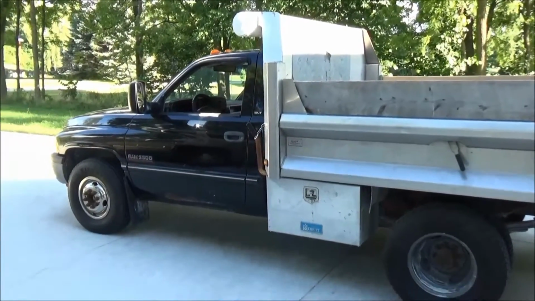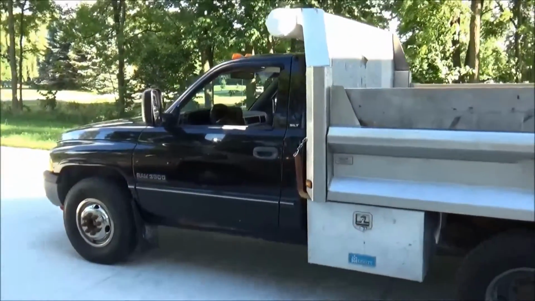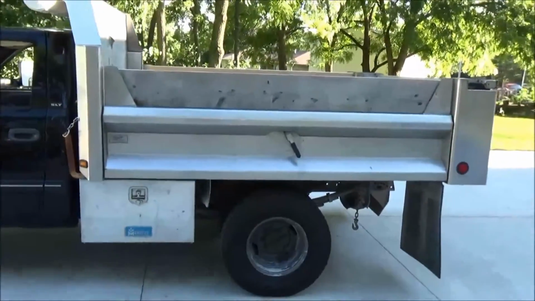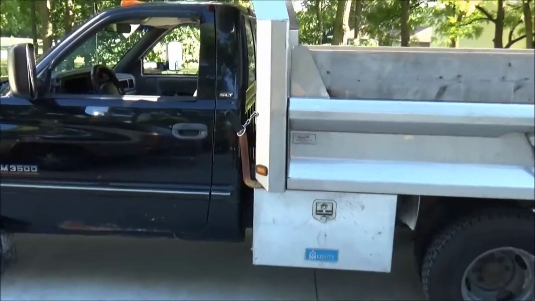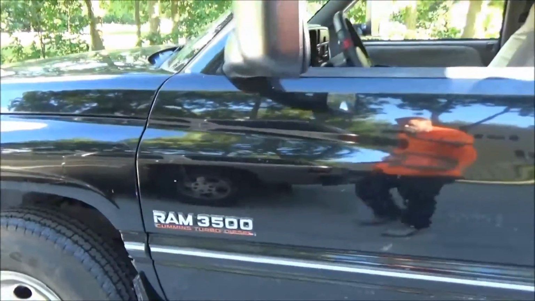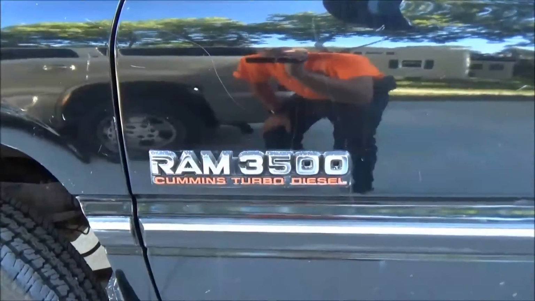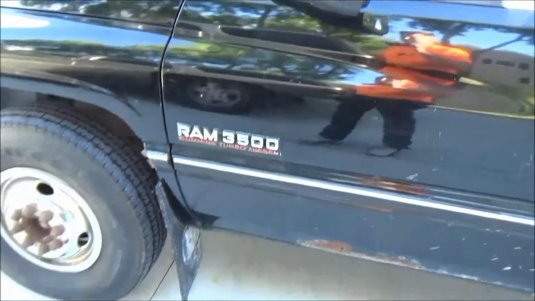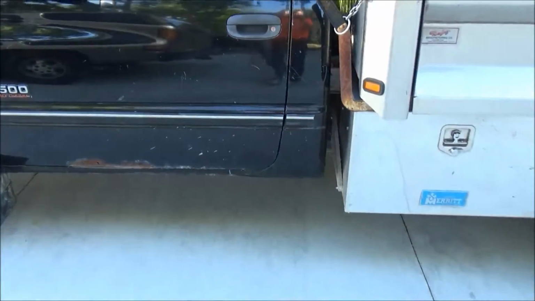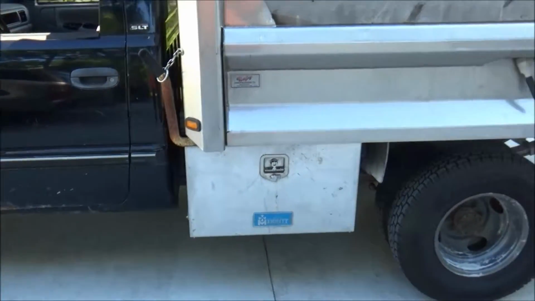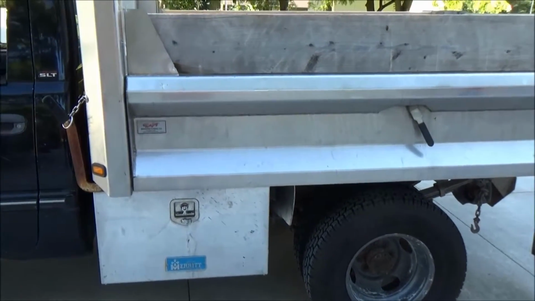Hello everyone, we're back with another experiment. In front of you, you're looking at a 1996 Dodge Ram dump truck with the Cummins diesel engine. We're going to do an experiment to determine the engine RPM based on the frequency of the exhaust.